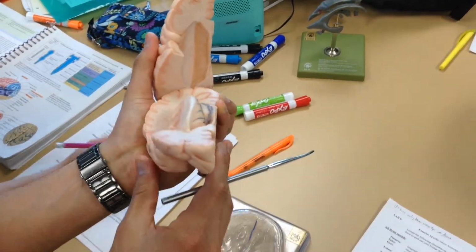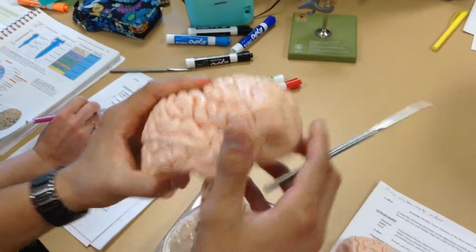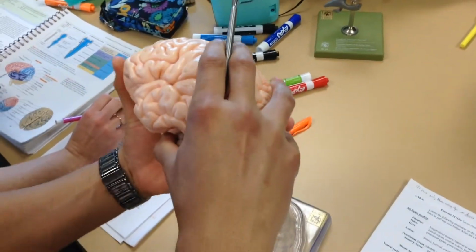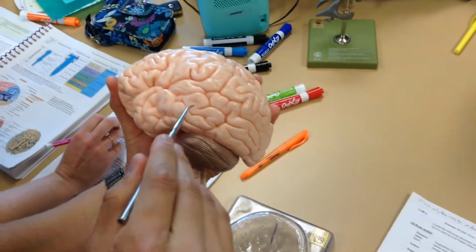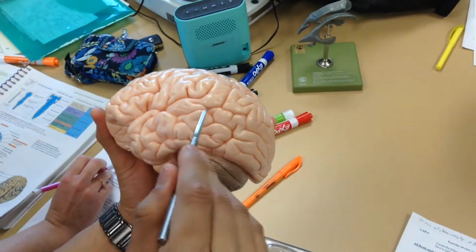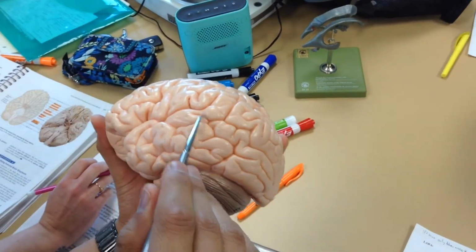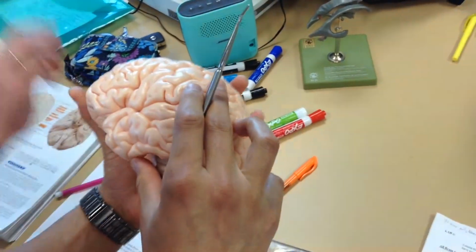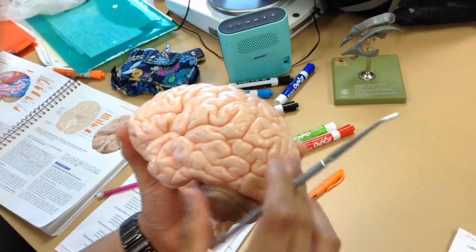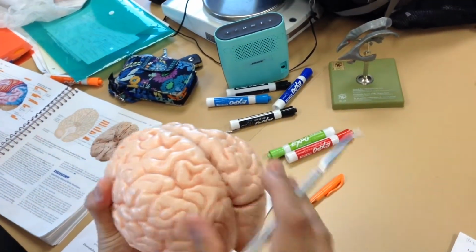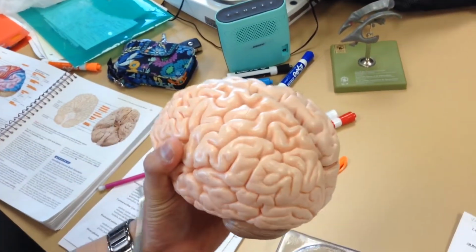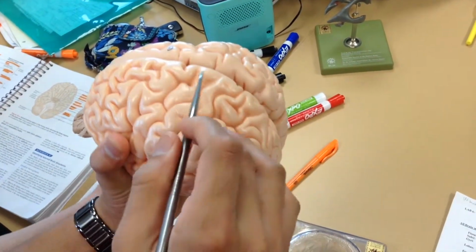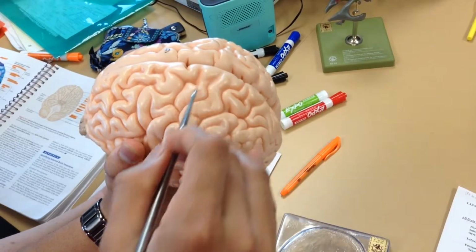Now functional areas. So the sensory area is located right here in this region. No, sensory is just the back portion, behind the central. Sorry, I'm thinking about Broca's and Wernicke's. So the sensory area is behind the central sulcus.